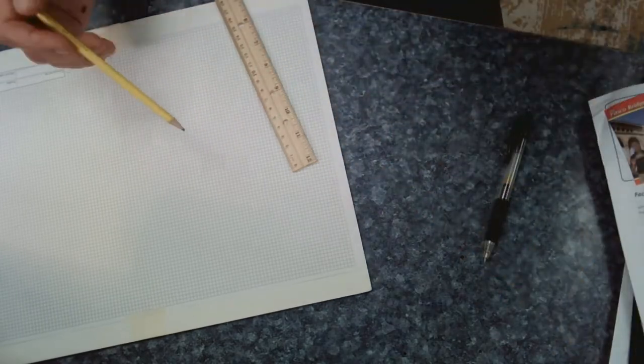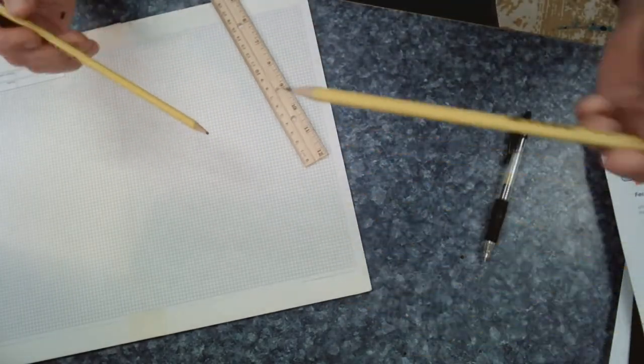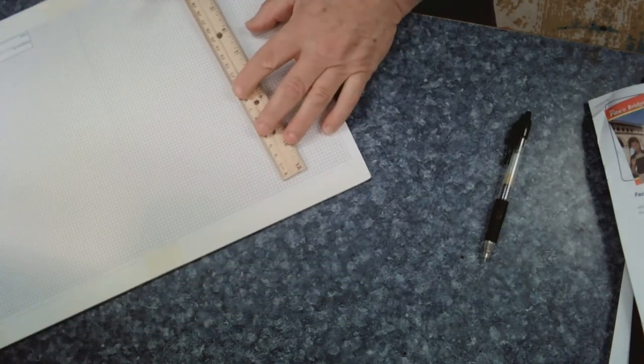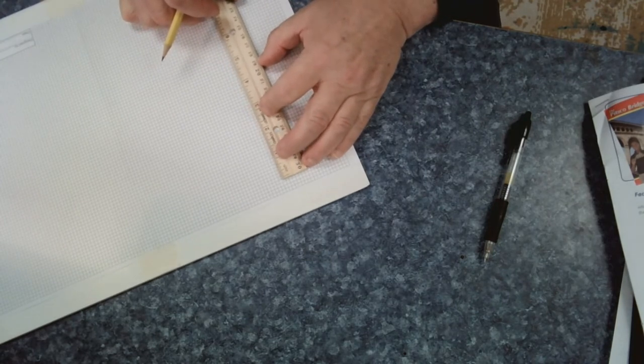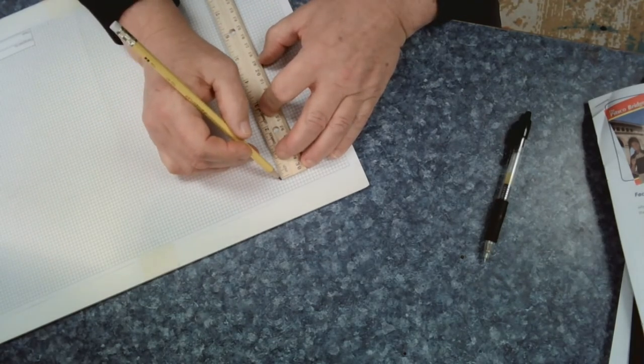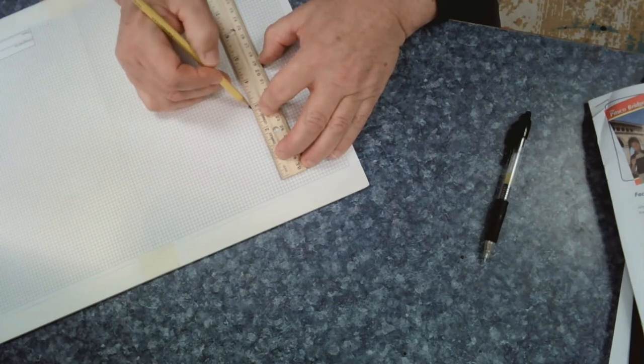So let me get a pencil, it's a little sharper. Here we go. So I'm going to draw a rectangle up at the top here, and I'm going to make it 10 by 3. Because that works for me. So 3 inches.